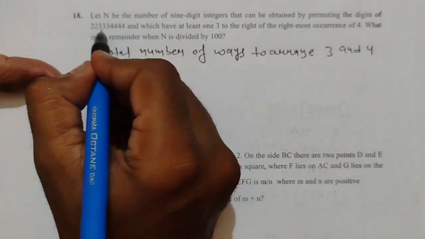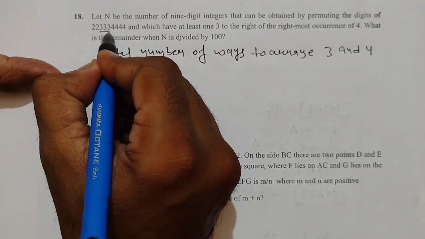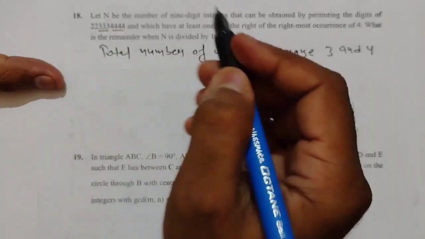So first of all we have to choose the rightmost among 3 and thereafter for 4.